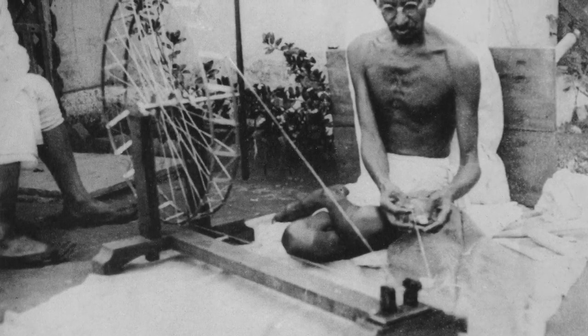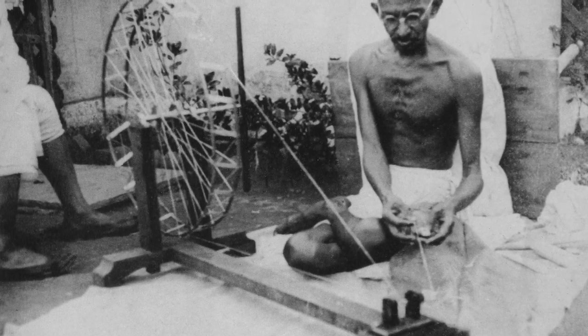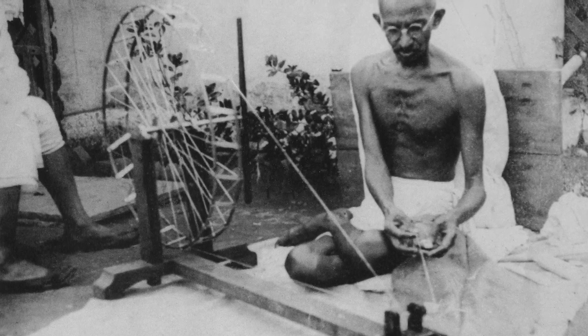Thousands of people followed his lead. Civil disobedience broke out all across India. Gandhi played a vital role in India's independence from the British in 1947.